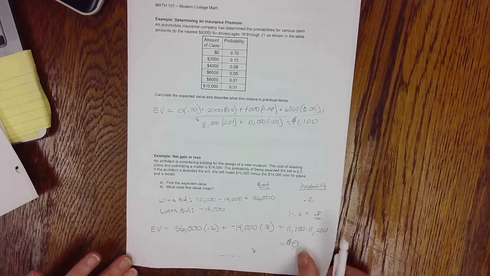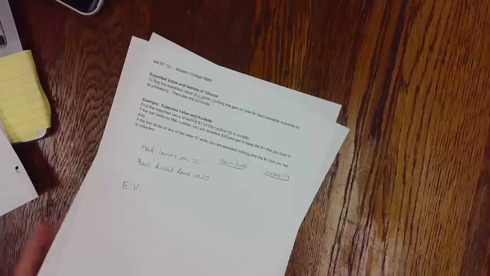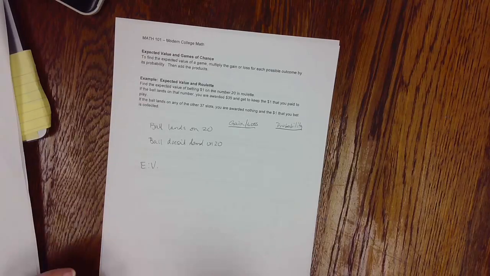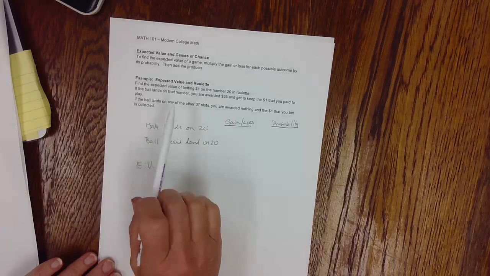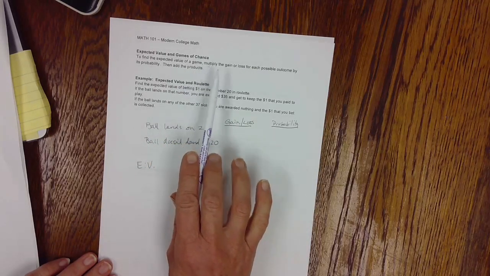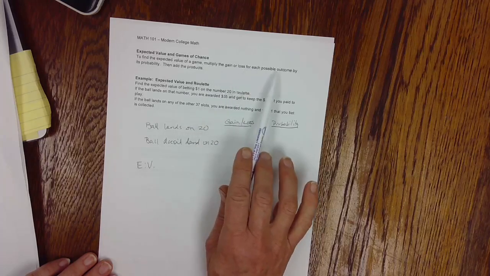Our last problem that we're going to be dealing with is the game of roulette again. So we're going to find the expected value of a game: multiply the gain or loss for each of the possible outcomes by its probability, and then add the products.